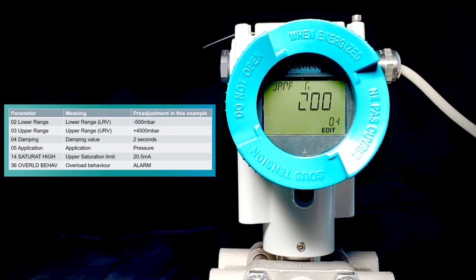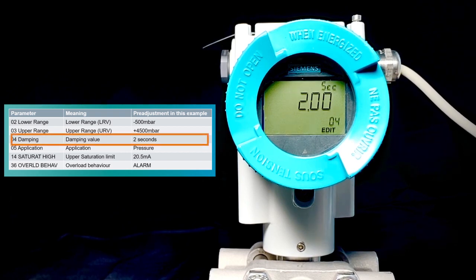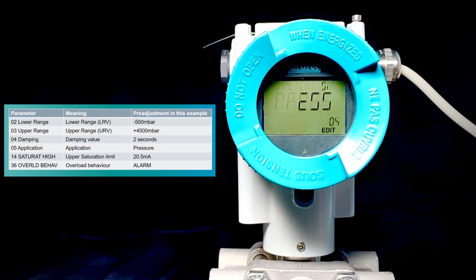Parameter 04, damping. Damping value is 2 seconds in the factory setting. Parameter 05, application. Application parameter: pressure. For SIL application, in addition to pressure, level applications and flow applications can be set.